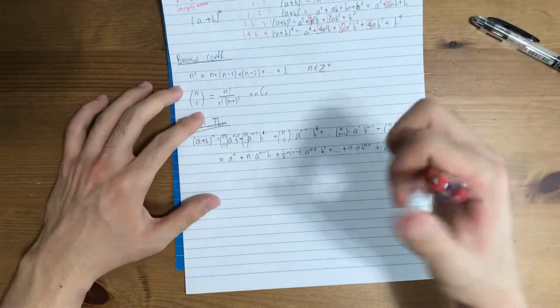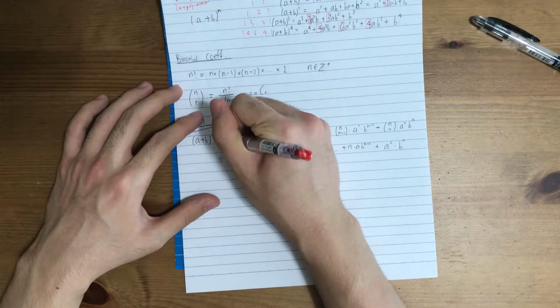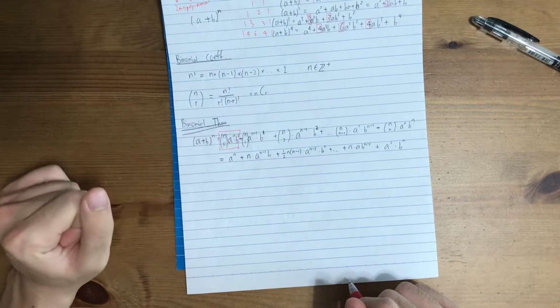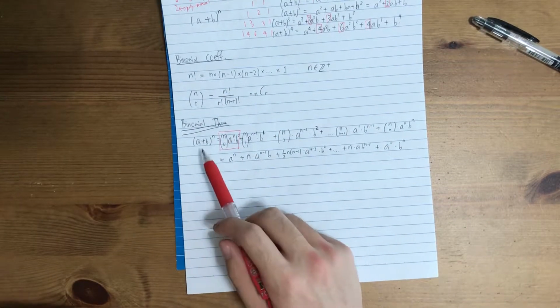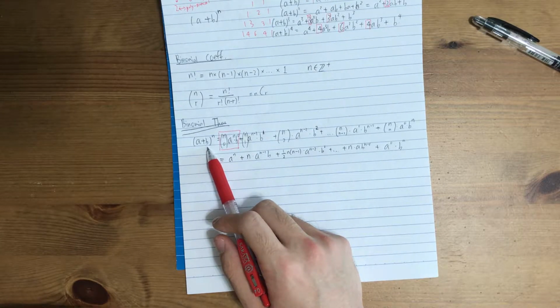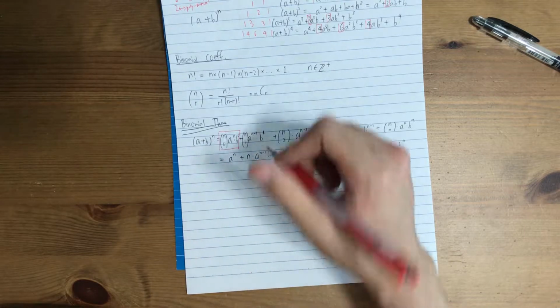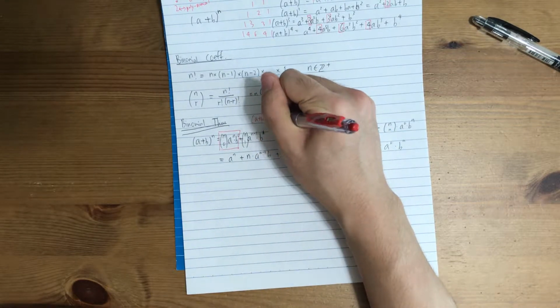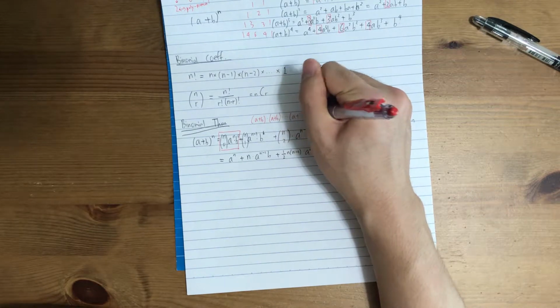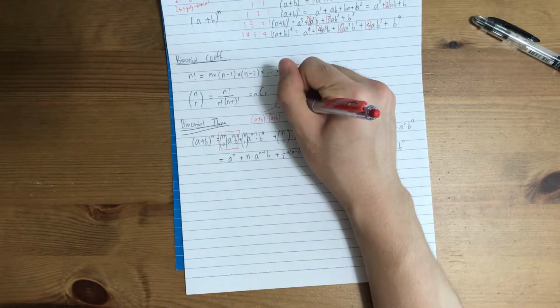So let's investigate this first term here. nC0, a to the n, and b to the 0. So first, how many (a plus b) do we have? We have n number of (a plus b) all multiplied, right? So (a plus b) all the way to (a plus b), and we have n objects.